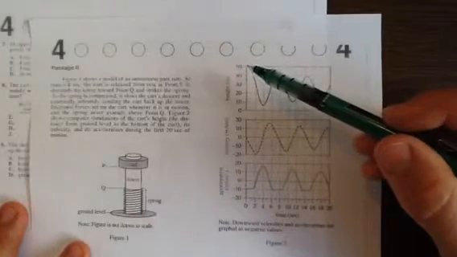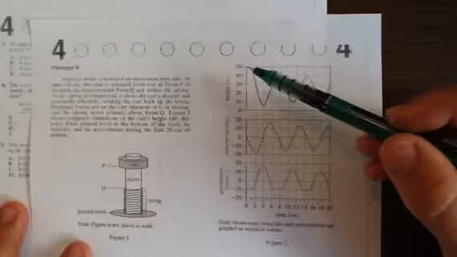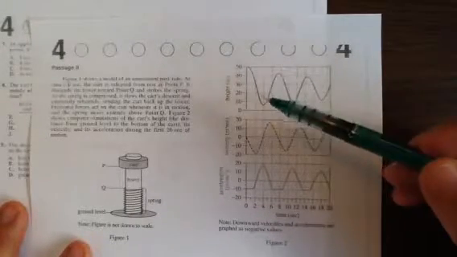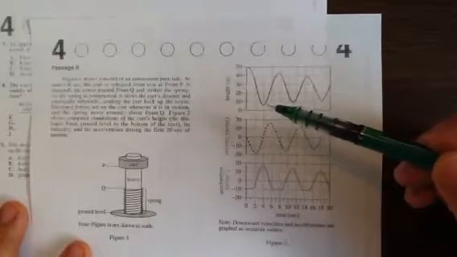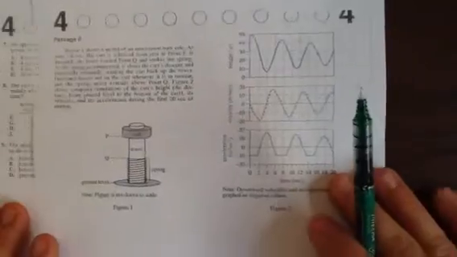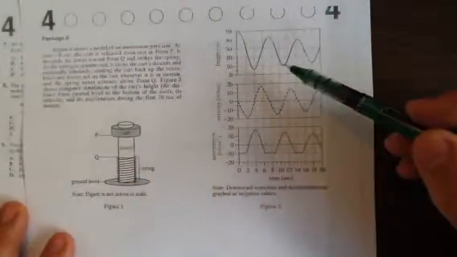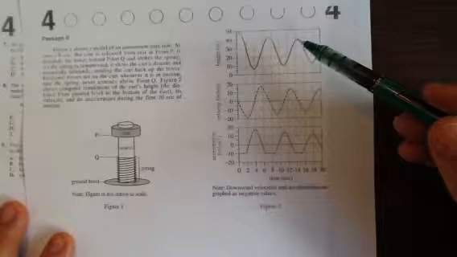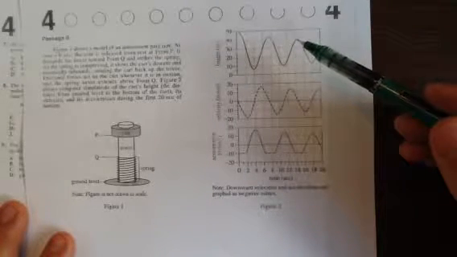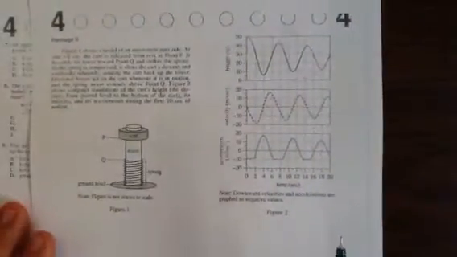At 0, I'm 50 meters. At 4, I'm about 5 meters. 11 is about 10 meters and 14 is about 37 meters.